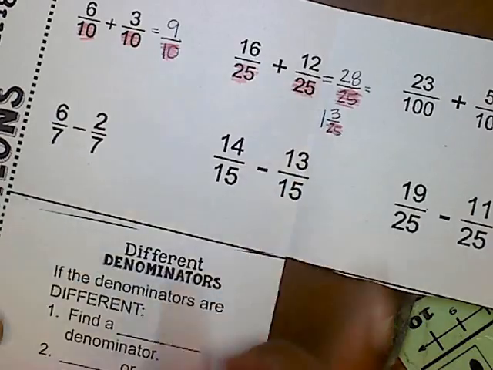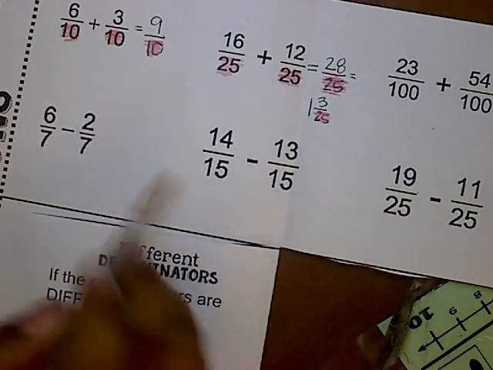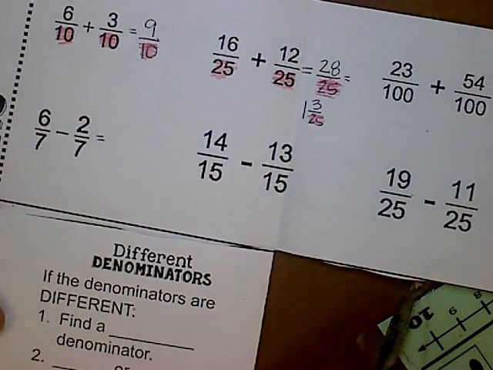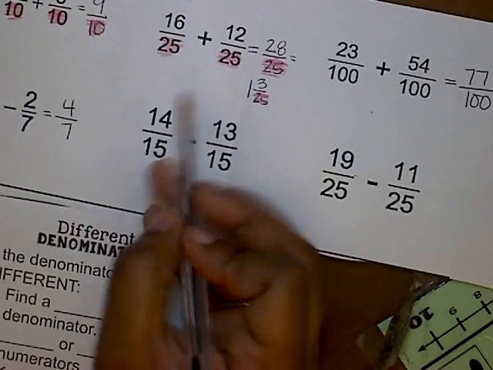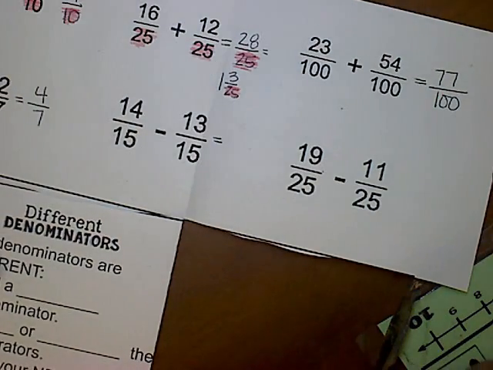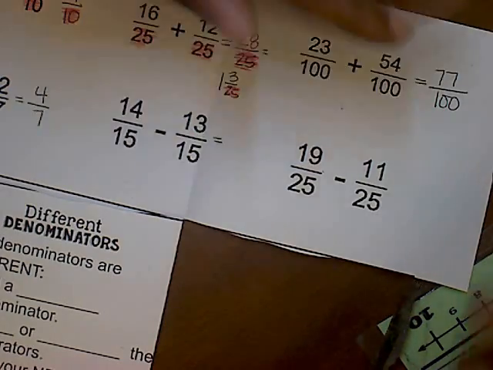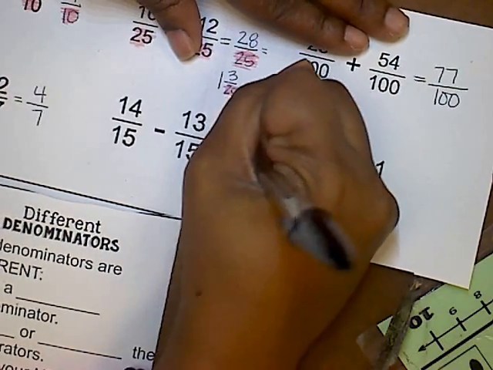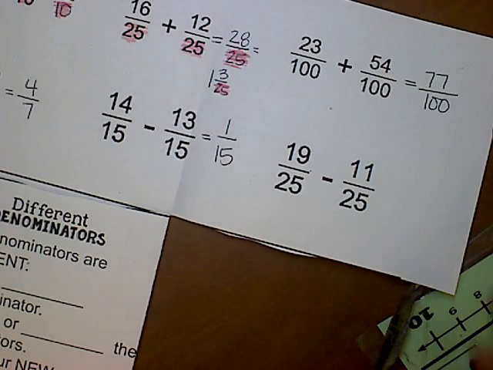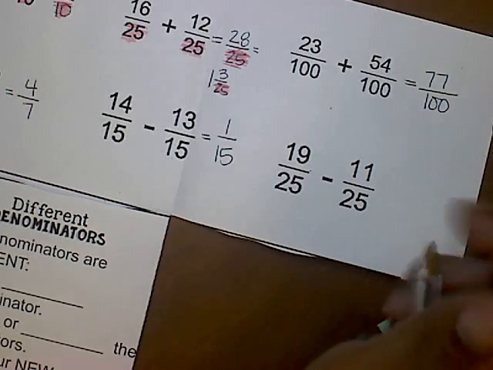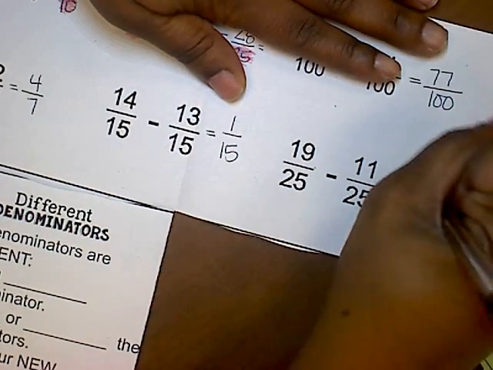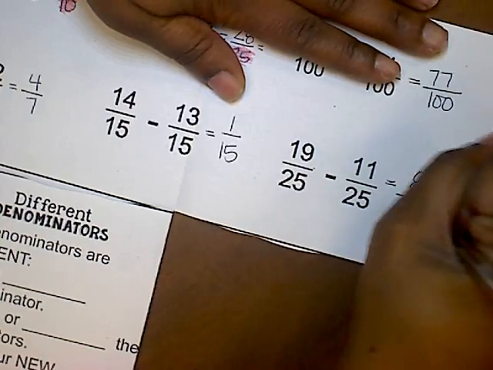And the same thing happens with subtraction. If your bottoms, your denominators, are the same, you just subtract the top. So 6 minus 2 is 4, and we cannot simplify that, so it's just 4/7. Then 14 minus 13 is just going to be 1, and we cannot simplify that anymore. And then you have 19 minus 11. So 19 minus 11 is going to give you 8 over 25, which can also not be simplified. Okay? So that is it.